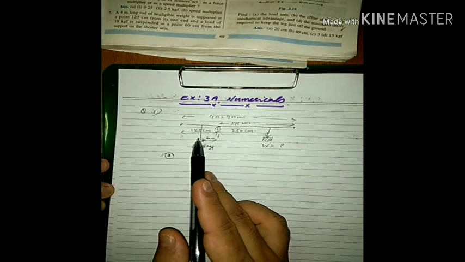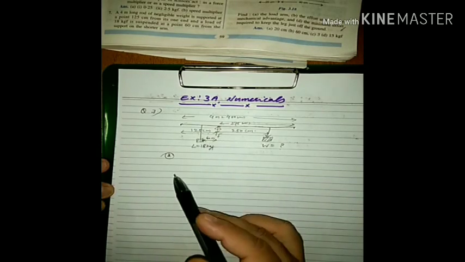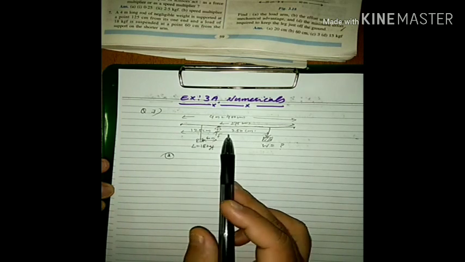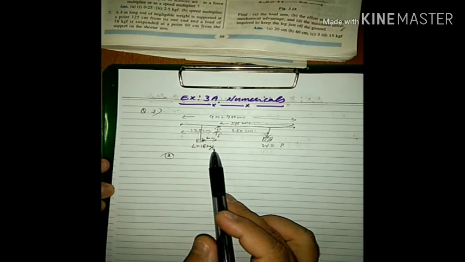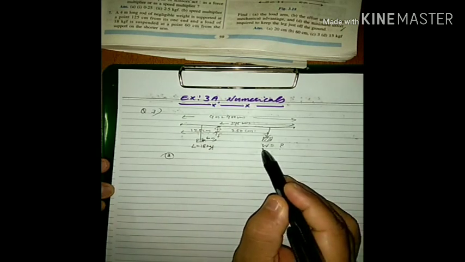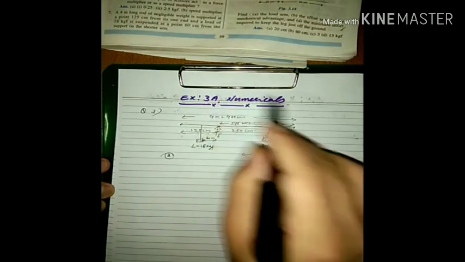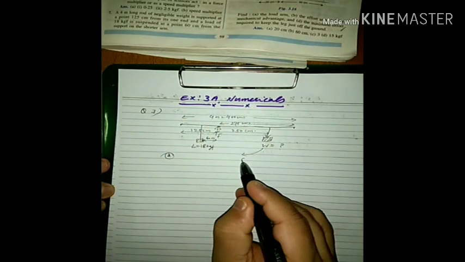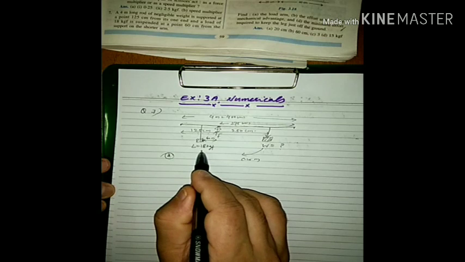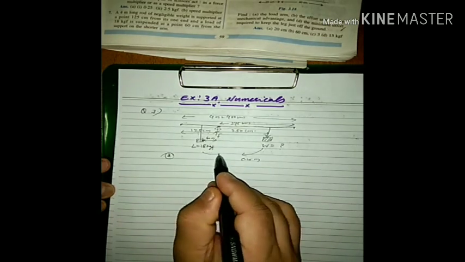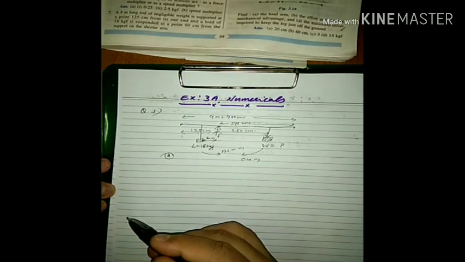Now we know that the whole arrangement acts like a simple lever. We have to calculate W. Of course, we have to apply the principle of moments. So the moment due to W, you know that it is acting clockwise, CWM, and moment due to a load of 18 kilogram force with respect to the fulcrum F will be anti-clockwise moment.